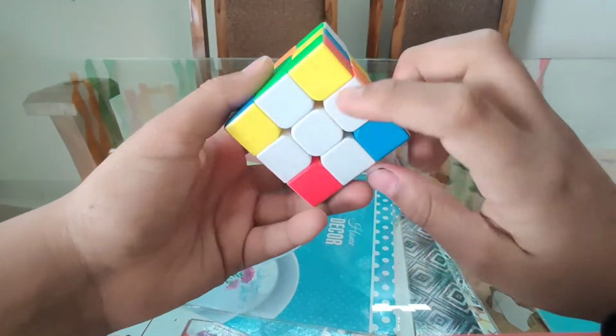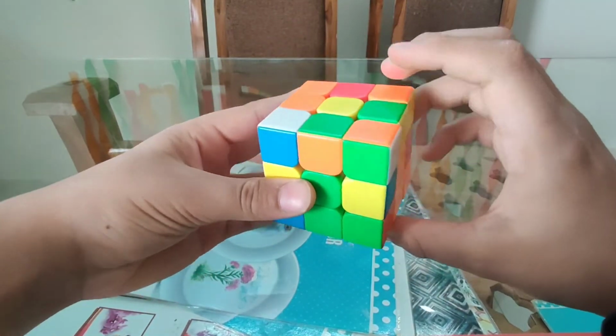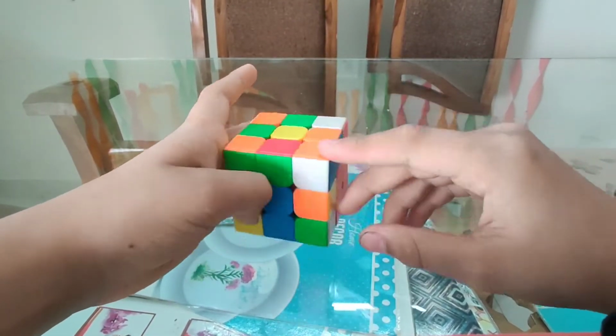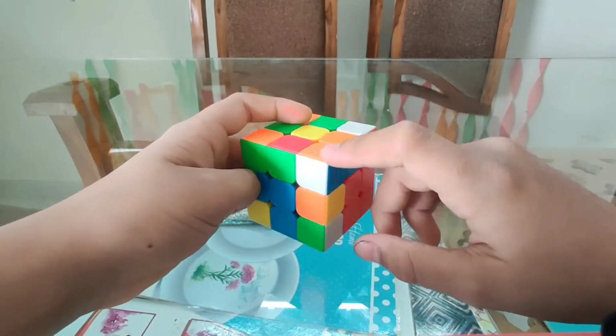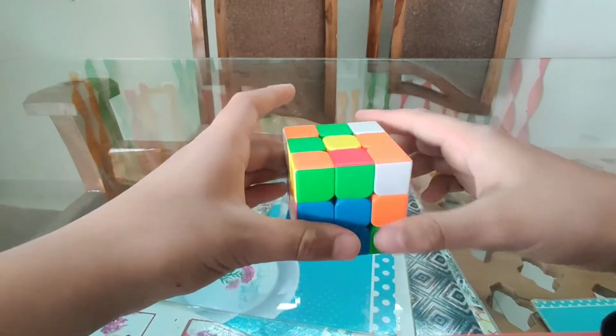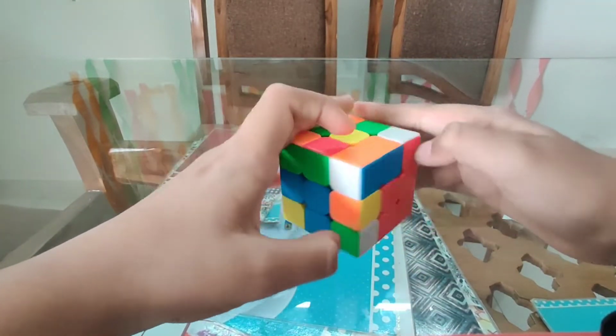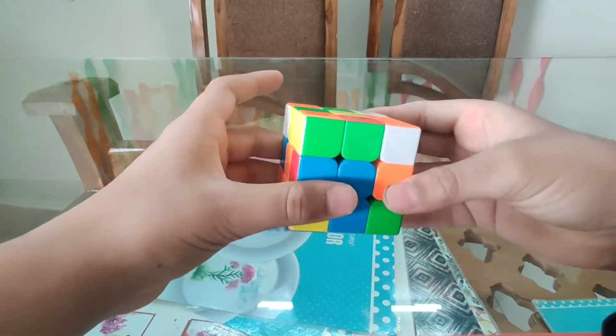And now we have to get the white corners. So we have to find the white corners. This corner is over here. We have one. So we can take any corner, this or this or this. But for now we'll take this.